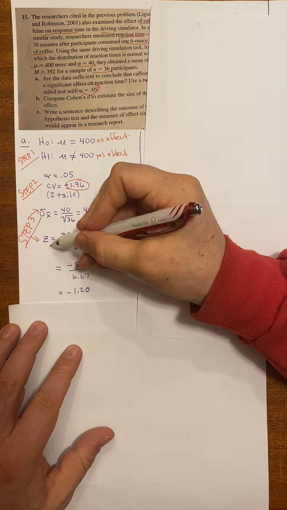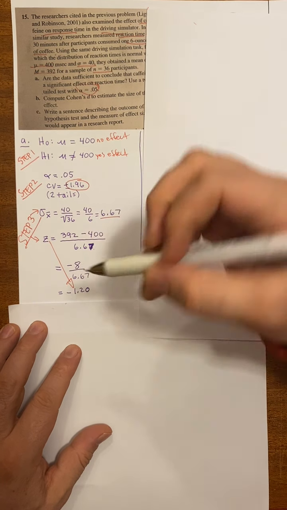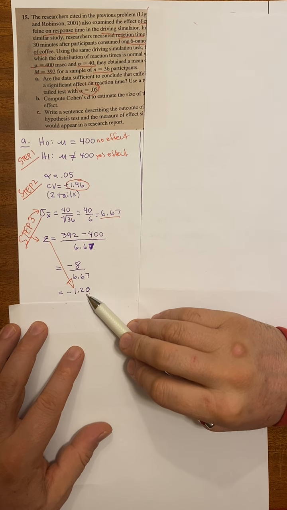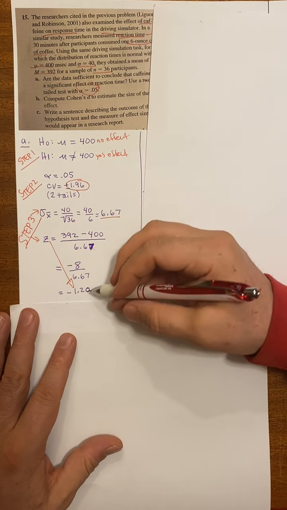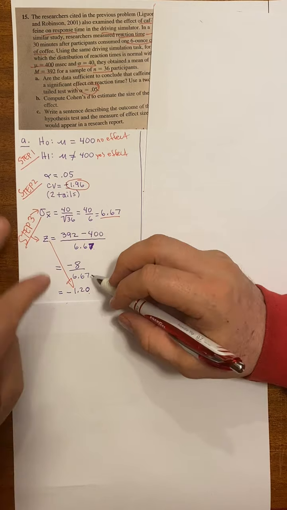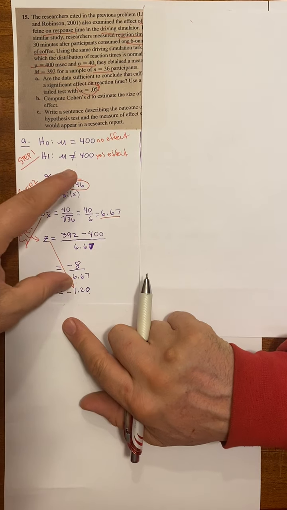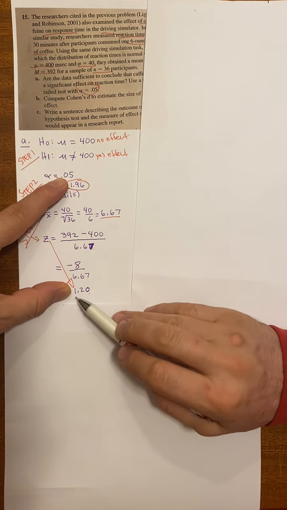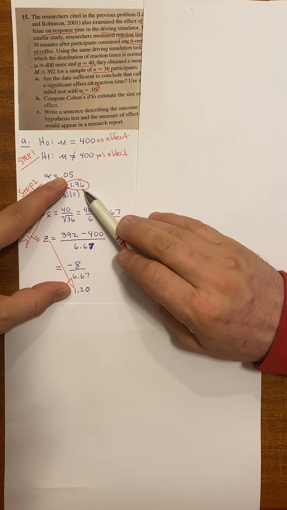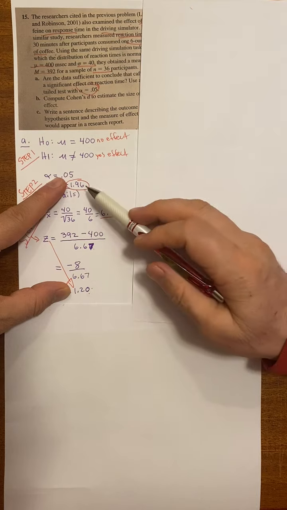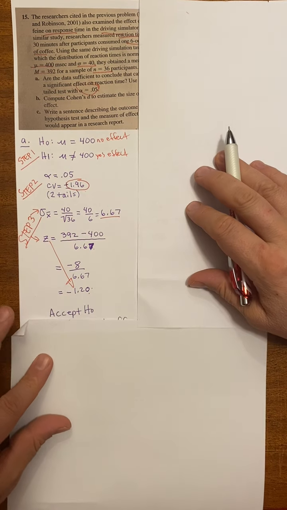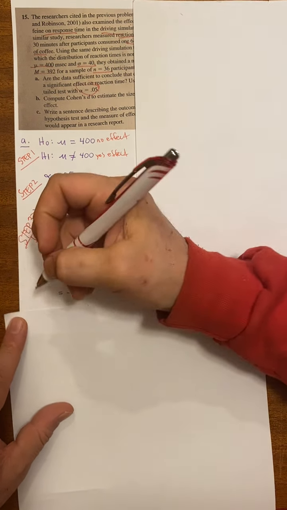Remember, that Z is the Z we're going to compare to our step 2 Z. We're just comparing the absolute values. 1.2 is less than 1.96. When this Z is less than that Z, that affects your decision.